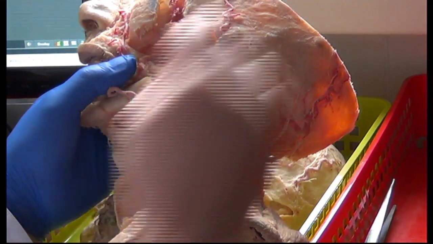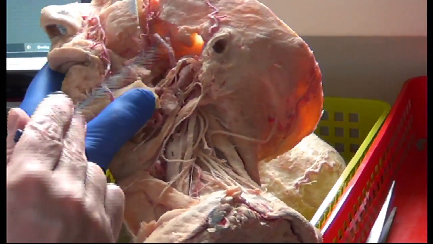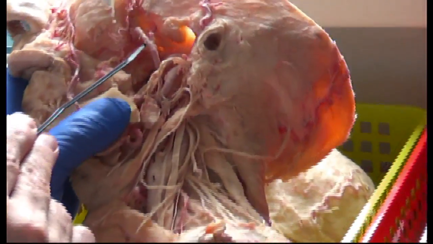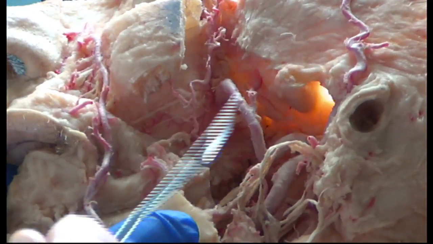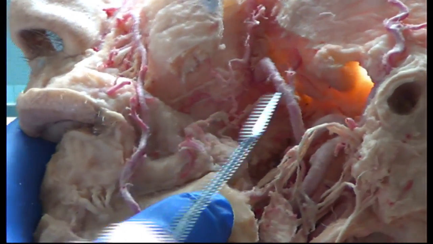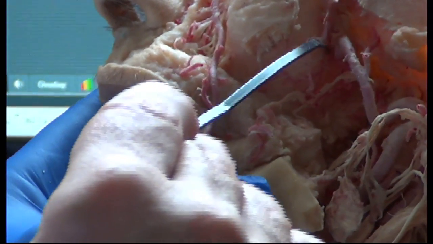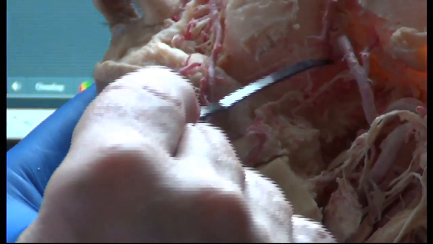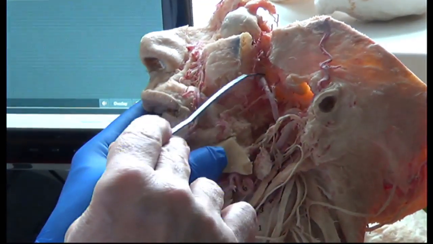And here it is, arteria maxillaris. Sure that this place is the second section, and the third section is inside of fossa pterygopalatina, so it's impossible to demonstrate it deeply.